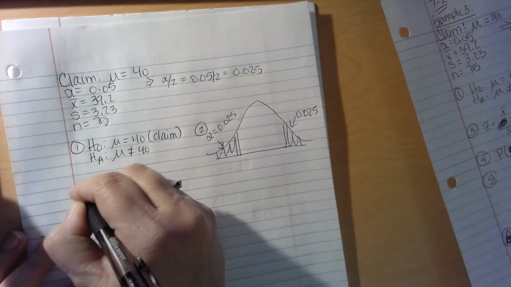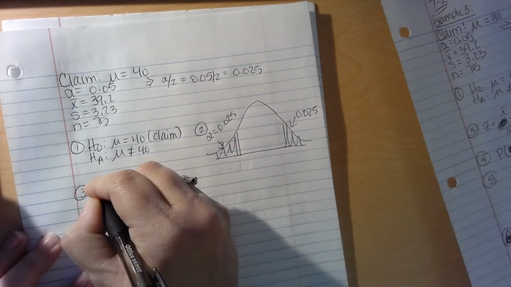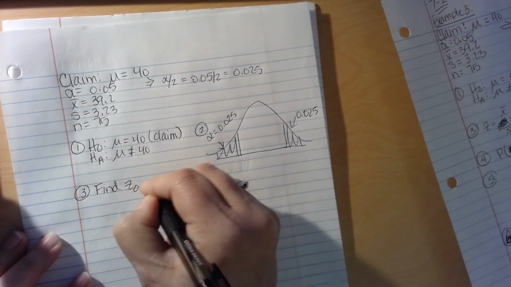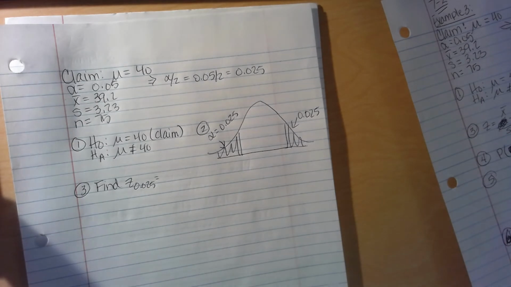Now, step 3 is we're going to find the critical value. Z at 0.025. That's where this changes. Instead of using the alpha, we're actually going to be looking up one time instead of two.